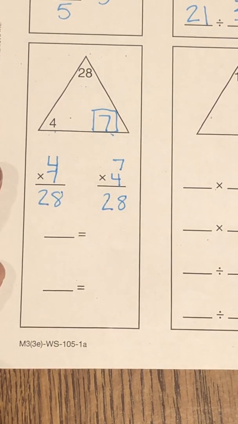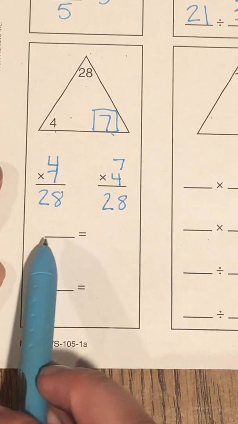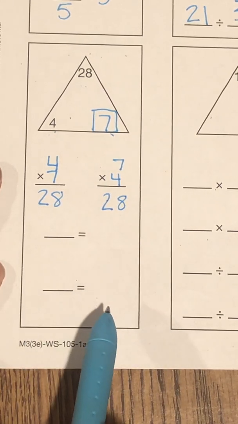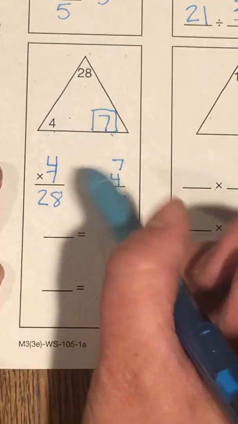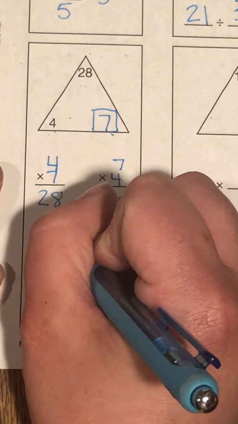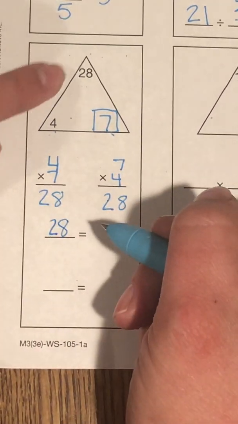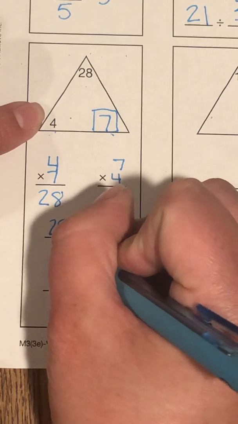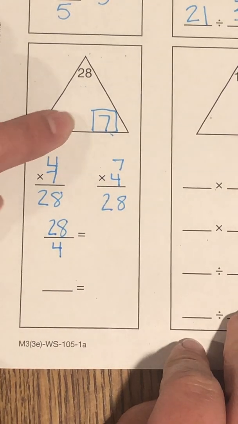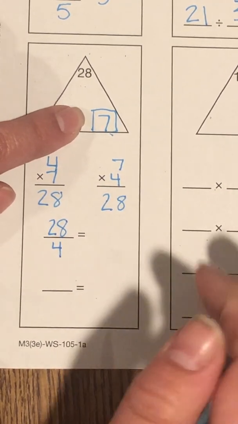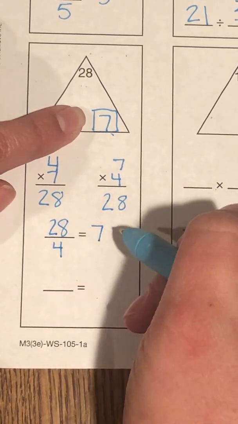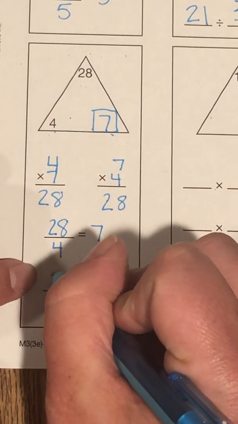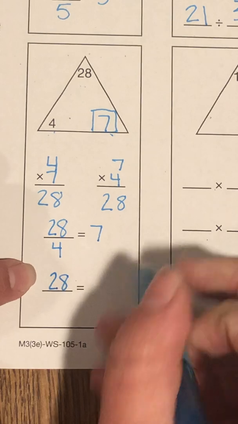So what number needs to go on top of my division line? Our largest number, 28, needs to go on top. I'm going to start going this way, 28 divided by 4, and what does that equal? That equals 7.